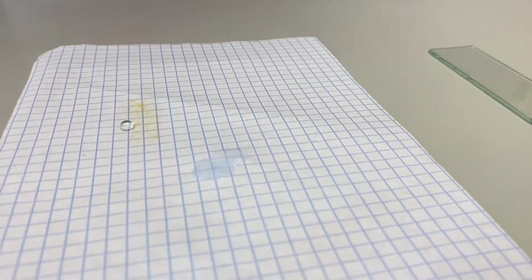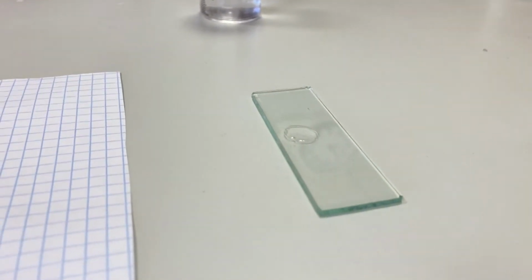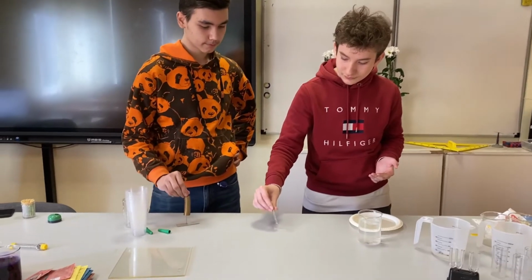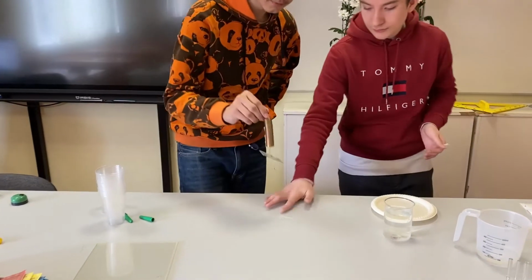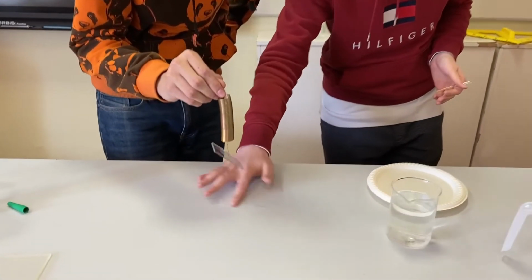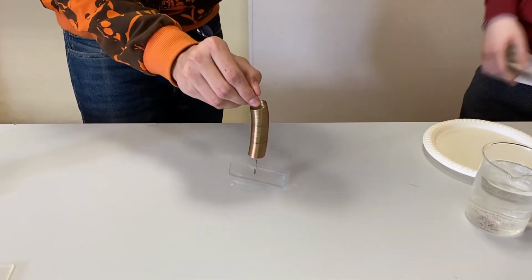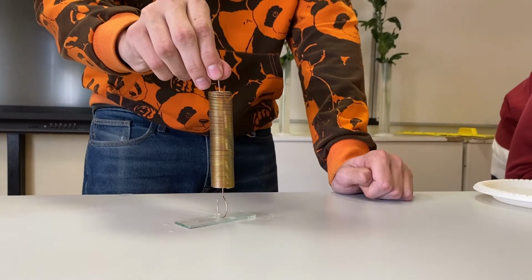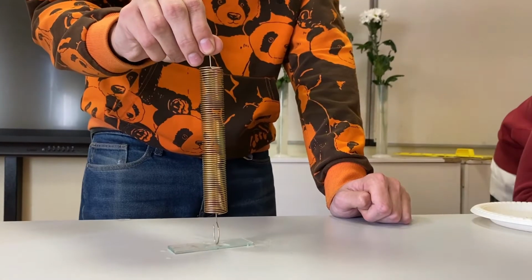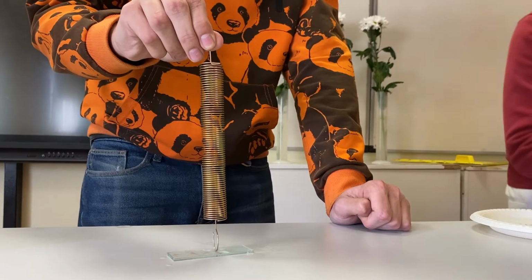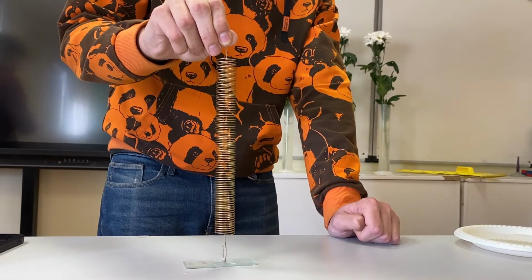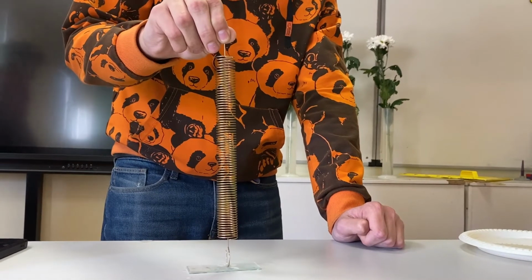We can also track whether the water is wetting the glass. Gently put the glass plate onto the water. Now we will try to lift the plate. We see that the spring is stretched. That means that the force of attraction between the plate and the water surface is significant. It also happens because of wetting.